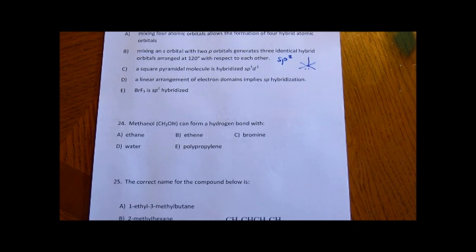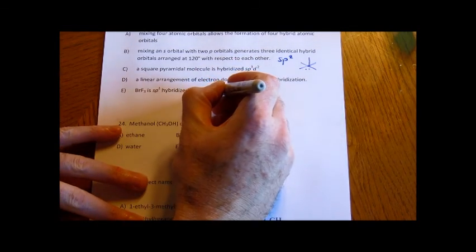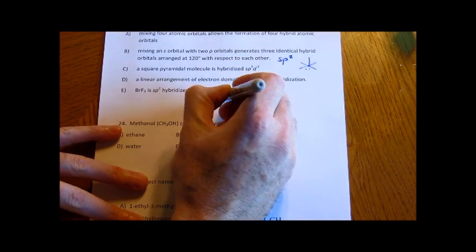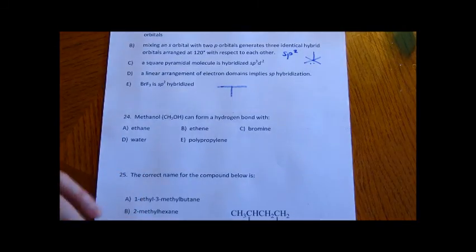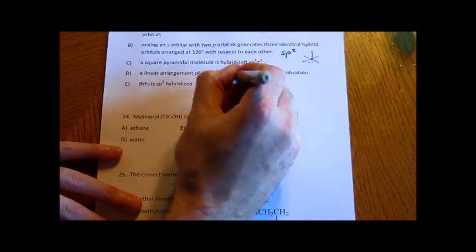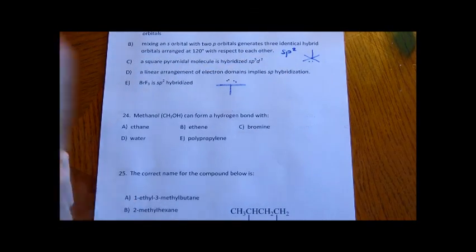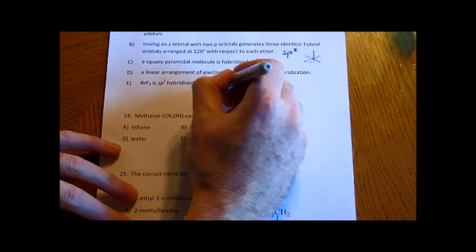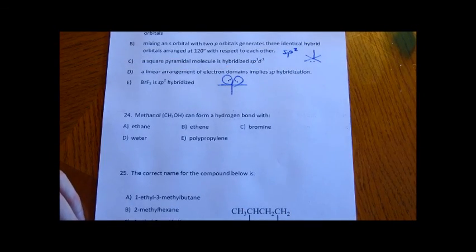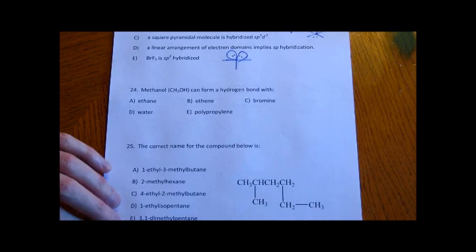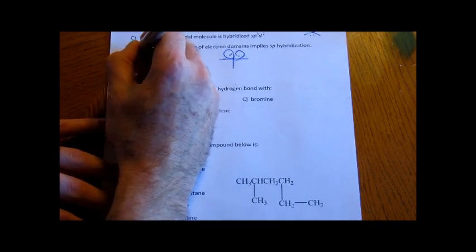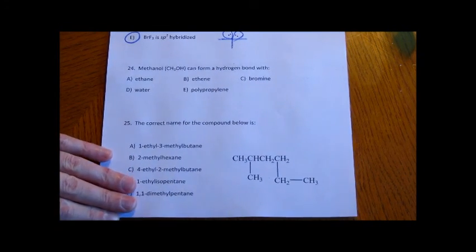But the out and out incorrect one is the last one, because BF3 is suggesting it's sp2 hybridized. If you look at the structure of that, it turns out to be T-shaped. And so a T-shaped structure requires an additional 2 electron domains to accommodate these non-bonding electrons. And so it is sp3d hybridized. So that is the false statement there.